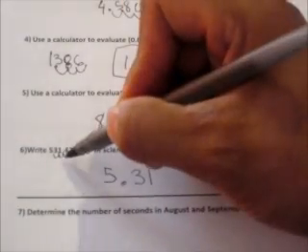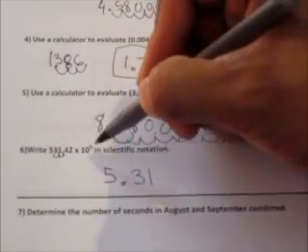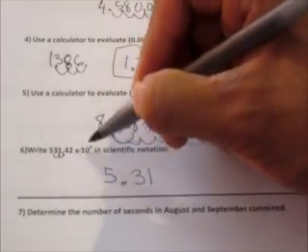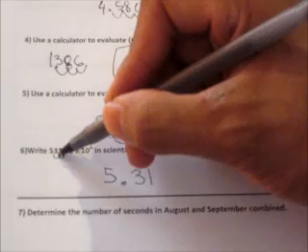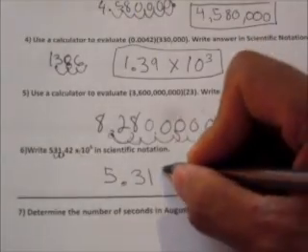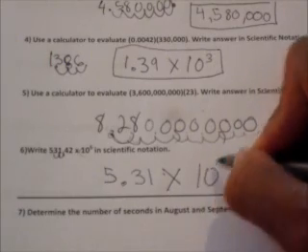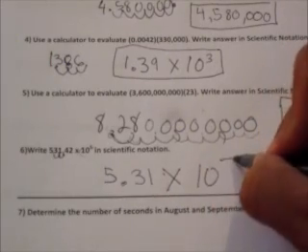So we move the decimal place 2 times, but it's already saying right here 10 to the 5th power. So we just add on 2 more times. 10 to the 5th, move it once. 10 to the 6th, move it twice. 10 to the 7th, and that gets your answer. 5.31 times 10 to the 7th power.